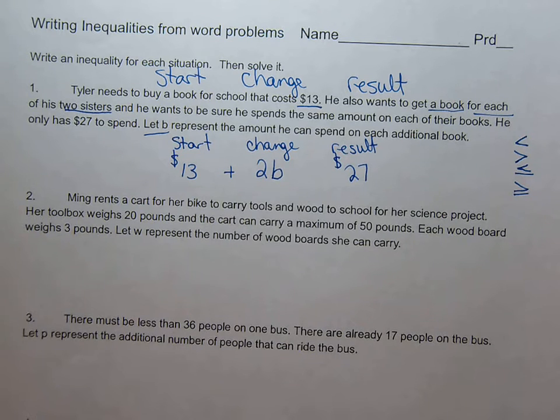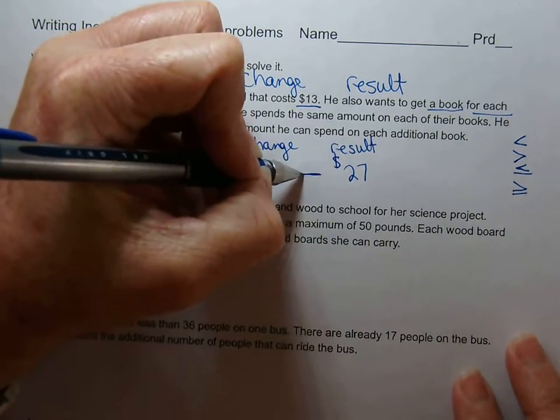He only has $27 in his pocket. Wouldn't it be less than or equal to? So whatever, I like that. He could spend the whole 27 bucks in his pocket, right? He could spend, so we know it could be equal to.